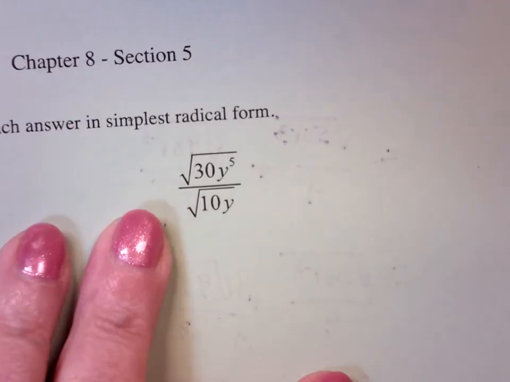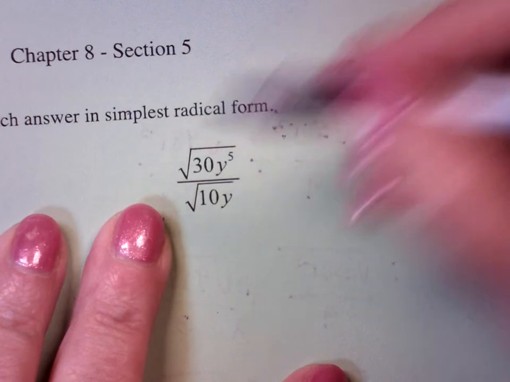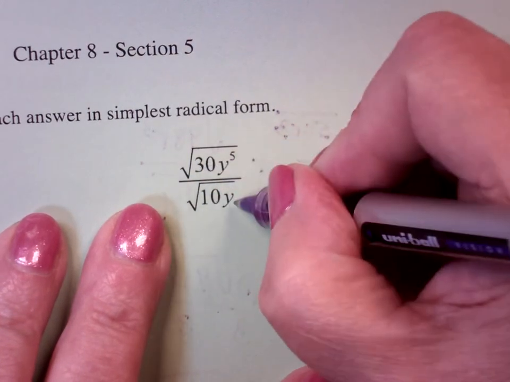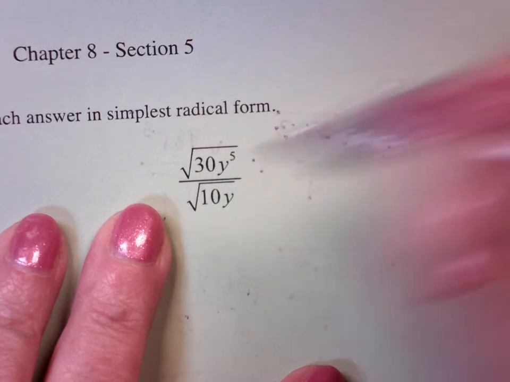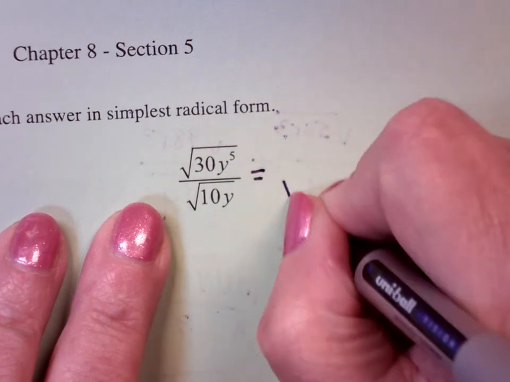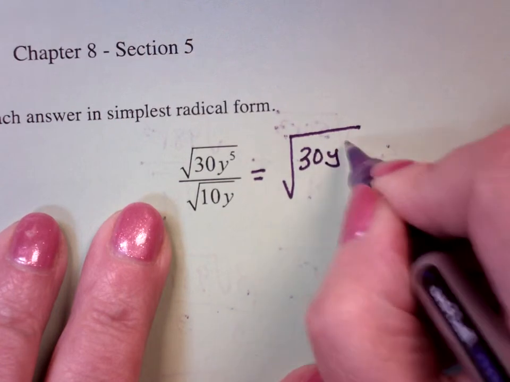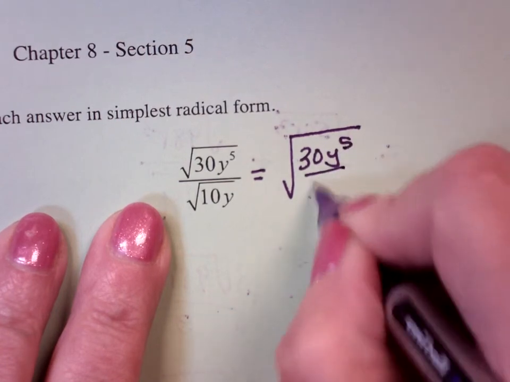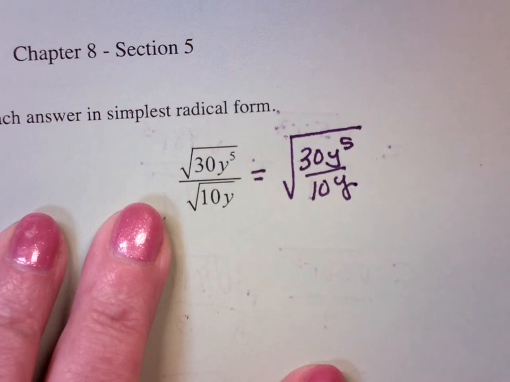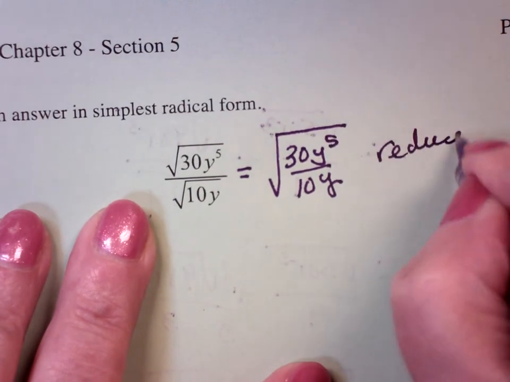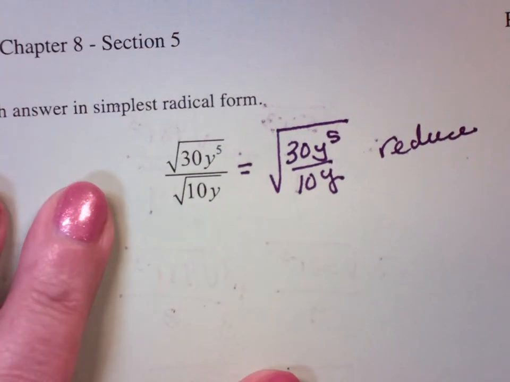So if I look at this, I've got square root divided by square root. If I notice 10 divides 30, y takes out that y. So that says if I bring them under a single radical, this will be 30 y to the 5th divided by 10y. And now the next step is to reduce what's under the radical.